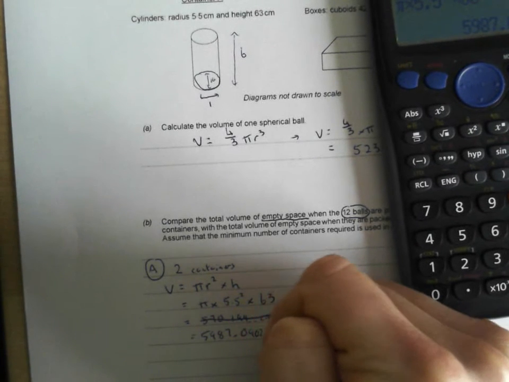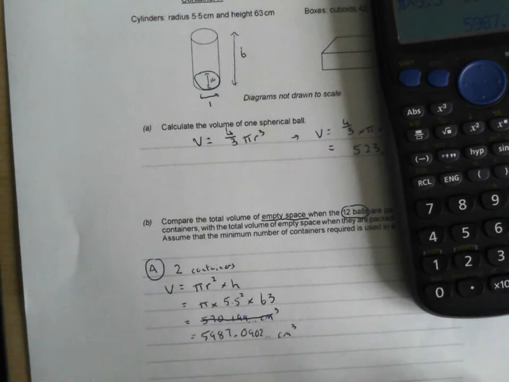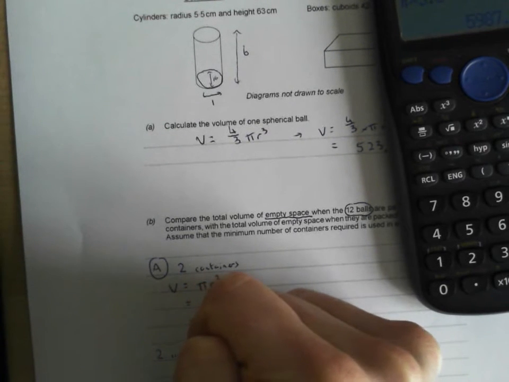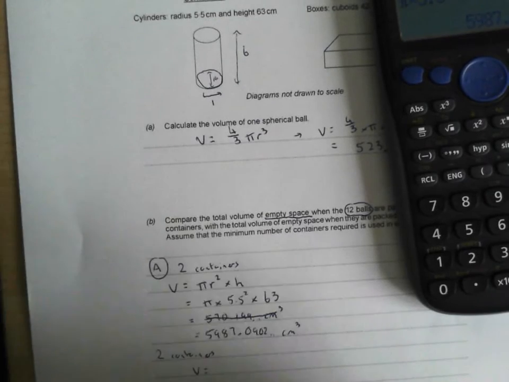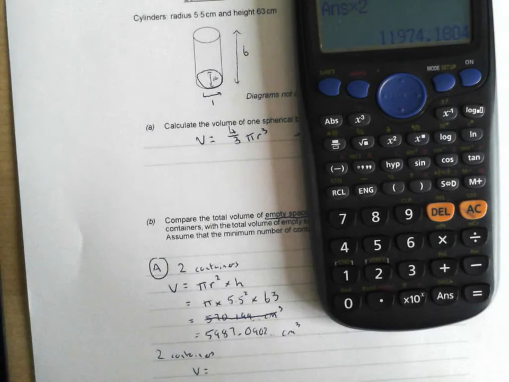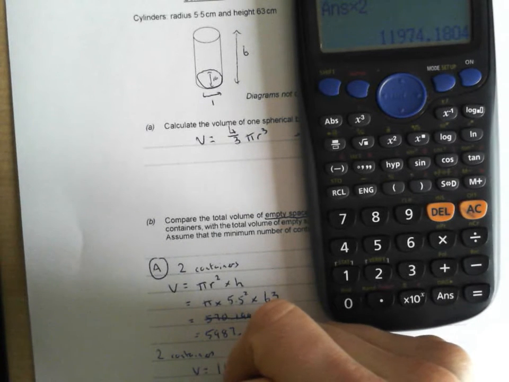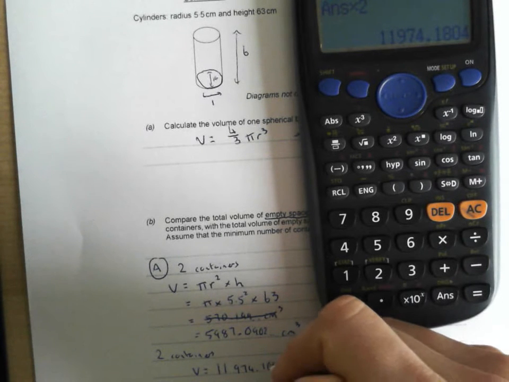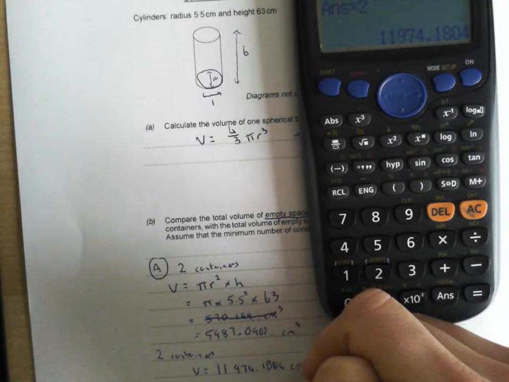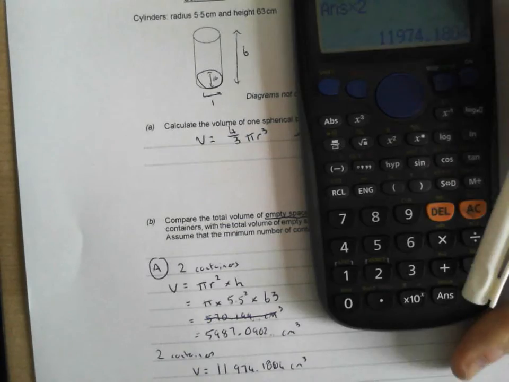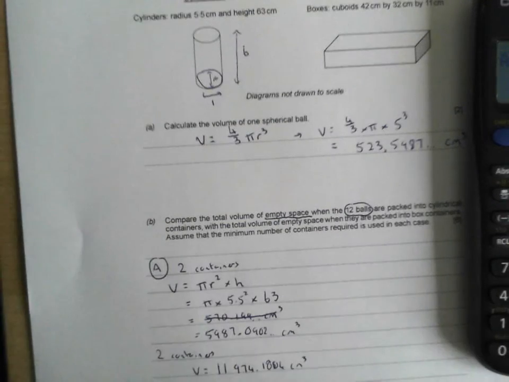We need 2 containers. So our volume is going to be equal to that times by 2. So let's times that by 2 whilst it's in our calculator. And that's going to be 11,974.1804 centimetres cubed. So that's my volume of 2 containers. And I'm going to need both of those containers, and I've got to fit 12 balls in there. So what's the volume that these 12 balls take up? And then we can work out how much empty space is left over.